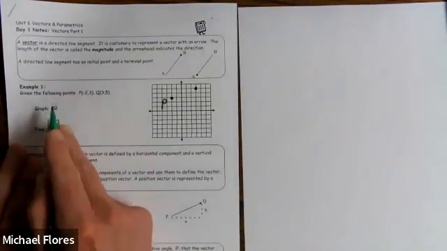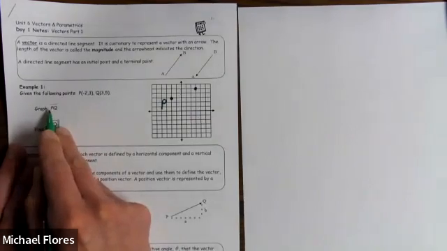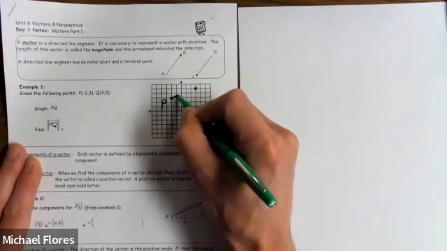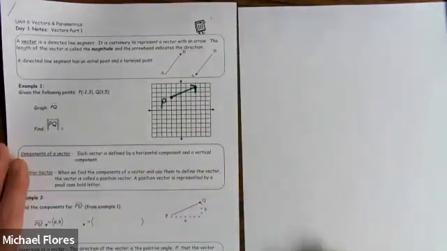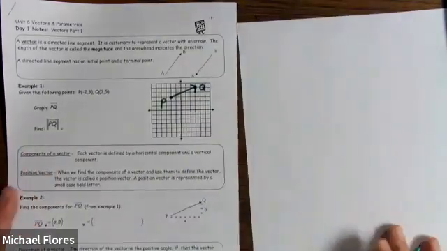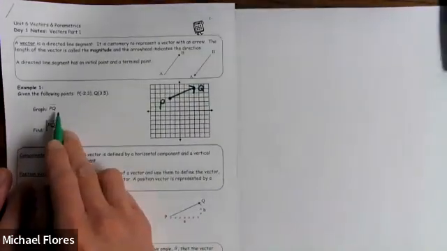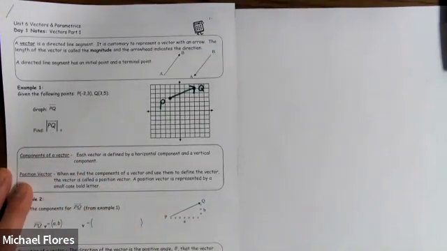Okay, so like I mentioned, if your vector is vector PQ, then we must start in this direction and then draw an arrow just indicating where it's going. And I could put a Q there. Okay, so we have graphed vector PQ. Now we need to find the magnitude of PQ.